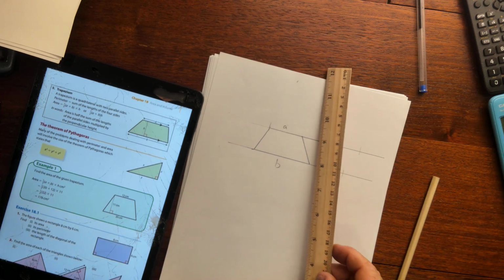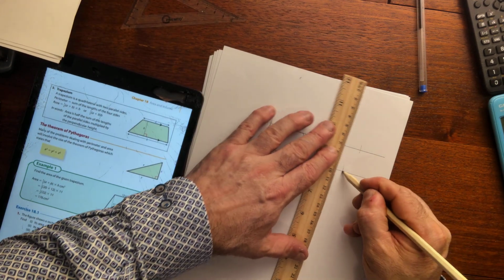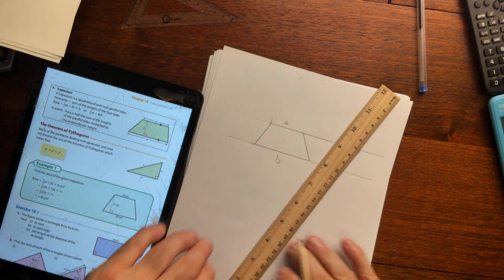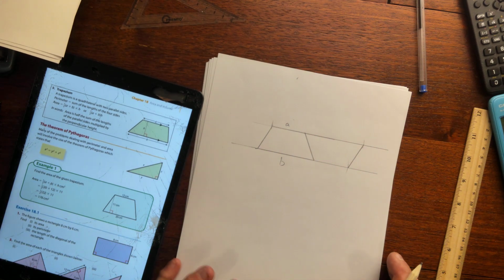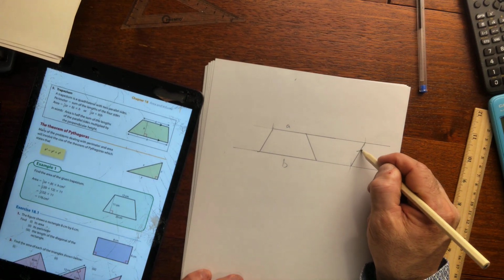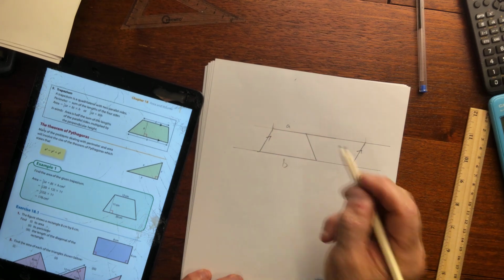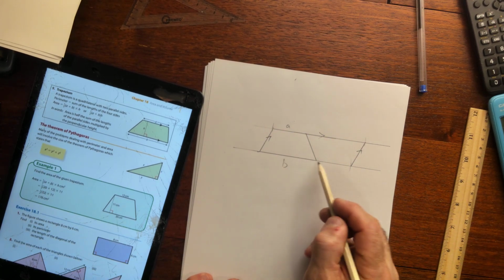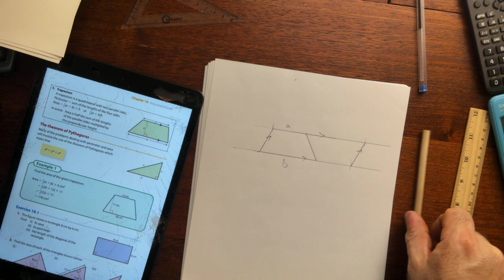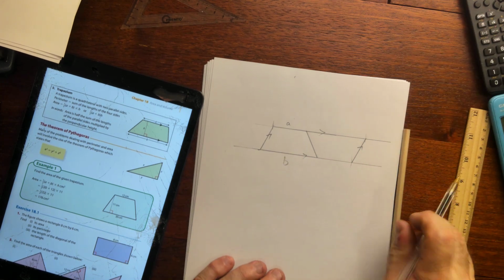Okay, now let's join them up. And now what we have is that this is parallel to this. So we have created a parallelogram which has double the area.